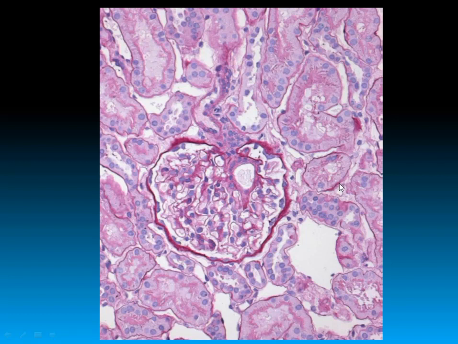After filtration, primary urine is first accumulated in the cavity of the Bowman capsule, and after that passes to the proximal convoluted tubule. The proximal convoluted tubule is the next part of the nephron, and after the loop of Henle it goes to the distal convoluted tubule.